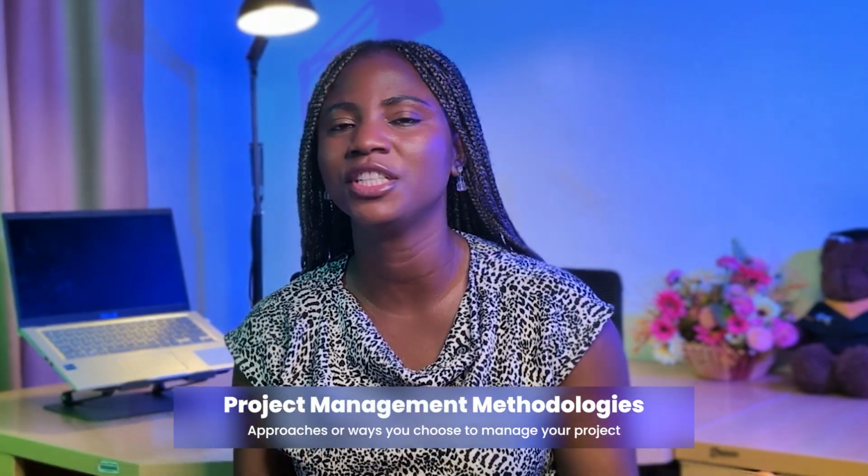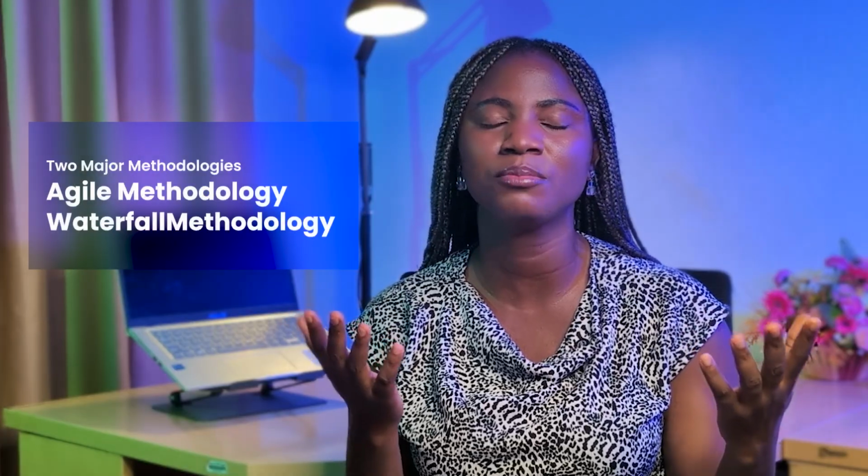These are simply approaches or ways that you choose to manage your project. And we have two major methodologies. We have the Agile methodology, and then we have the Waterfall methodology. I'll start with the Waterfall methodology.